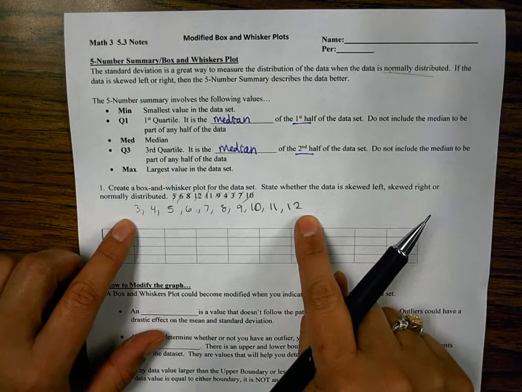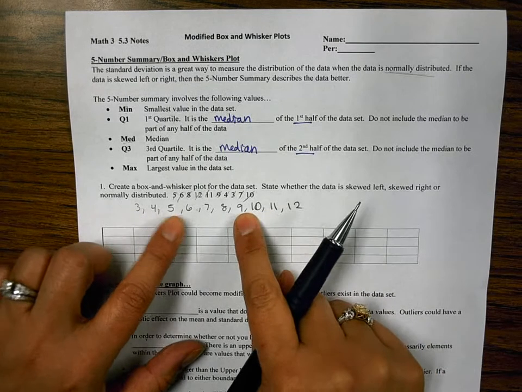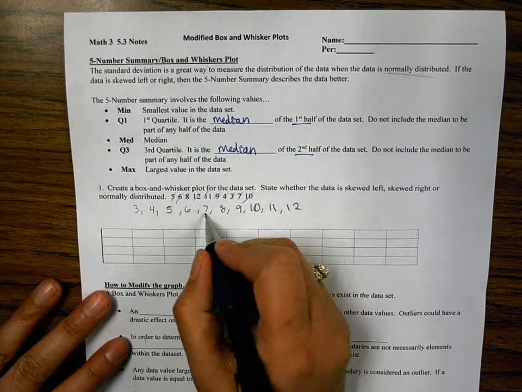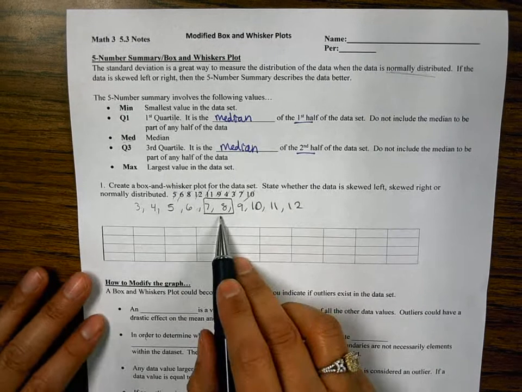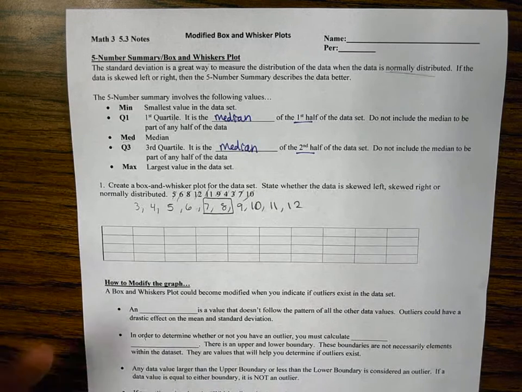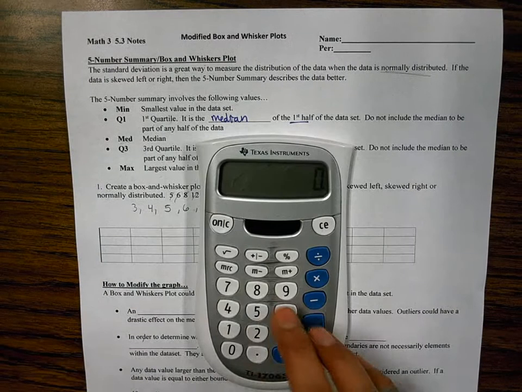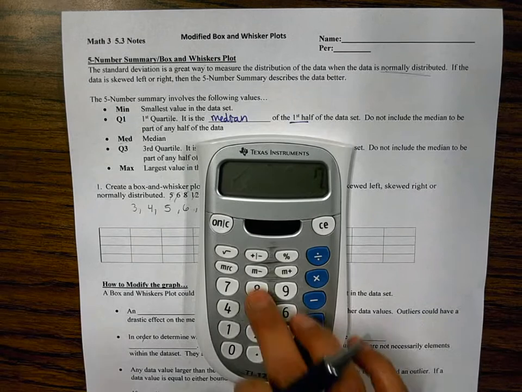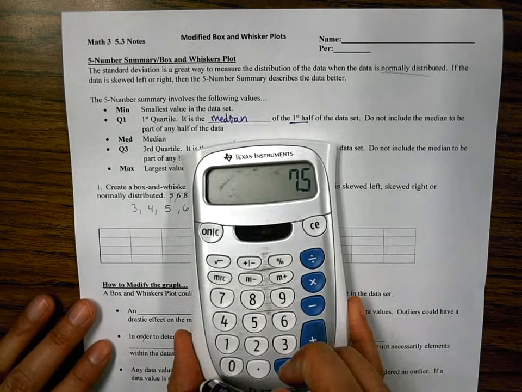And again, because there's an even amount, when I go through to count the middle, the median, there's two middle numbers. So since there's two middle numbers, I have to average them. I add them and cut them in half. So midway between 7 and 8 is 7.5. And you can check that. 7 plus 8 divided by 2 is indeed 7.5.